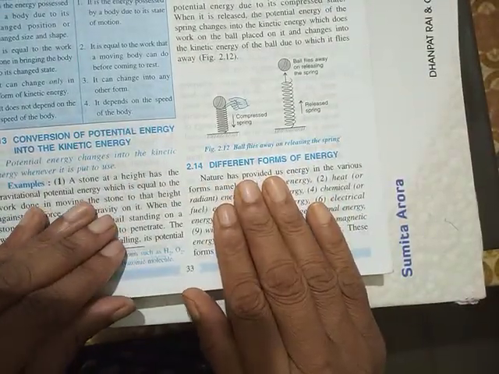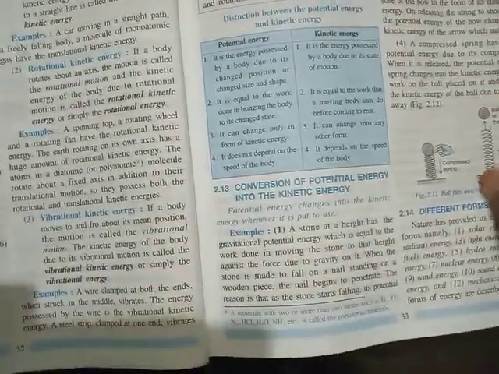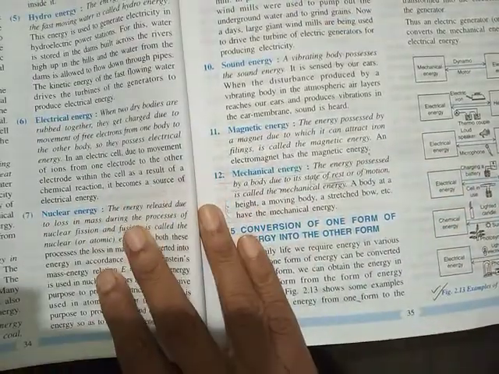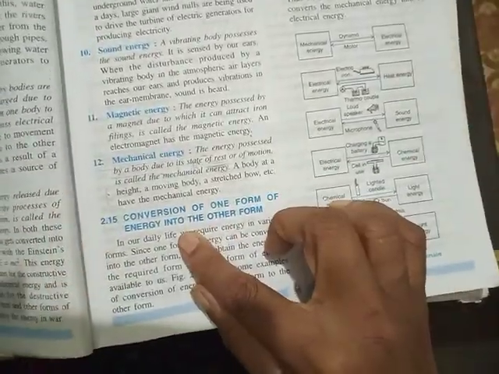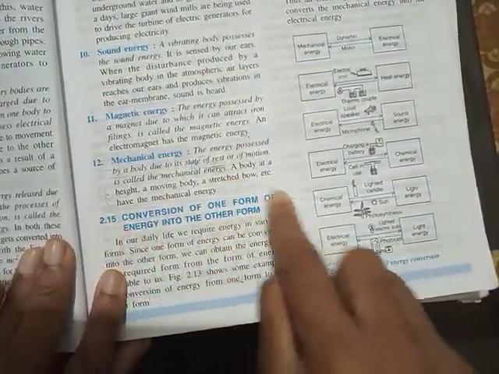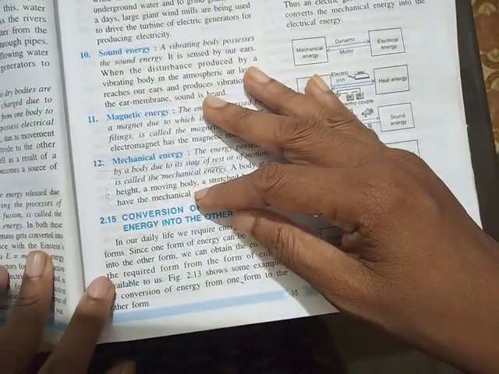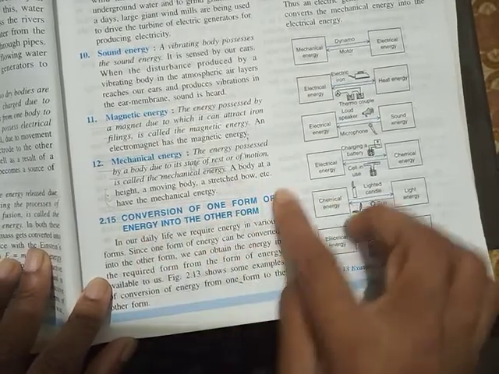Then we have different forms of energy, and mainly conversion of one form of energy to another. Okay, conversion of one form of energy to other. So from this part, different forms of energy, you get questions only based on conversion of one form of energy to other. You don't have to study these types of energy in detail. You've done it in 9th standard. All that you have to study is mainly conversion of one form.